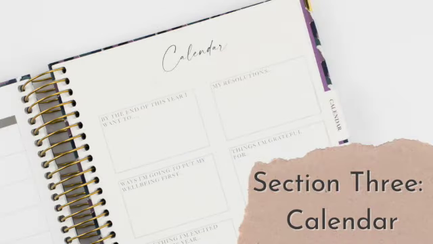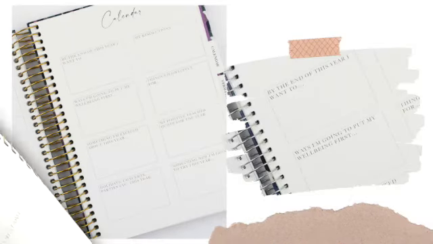Section 3 is the calendar section, and because this is an undated planner, it isn't tied to any particular academic year. The calendar tab itself has some lovely little prompts for planning out your year.